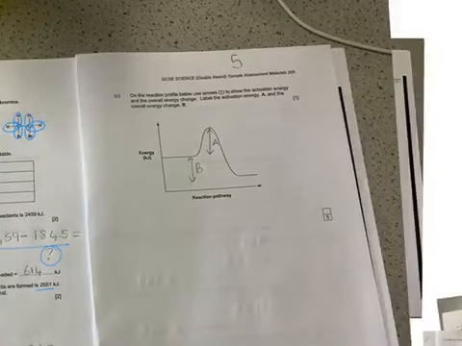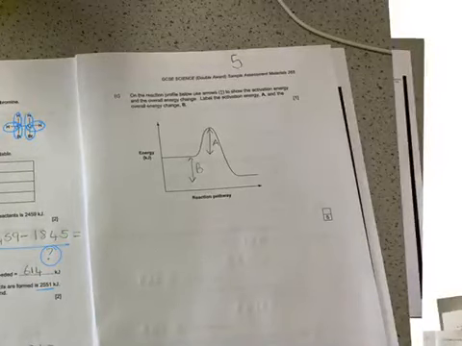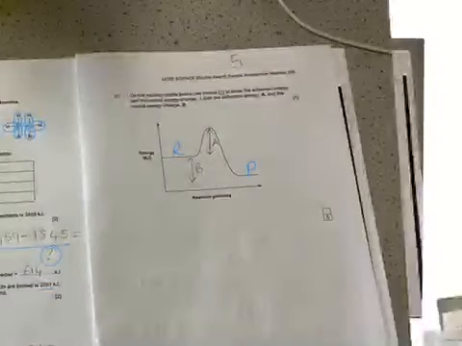On the reaction profile, use the arrows to label activation energy and the overall energy change. This is in your book. You practice it. Activation energy is that hump. Whenever you see that hump, it's activation energy. Energy change then is the difference, and you could label it on here, between the reactants and the products. That's the overall energy change.